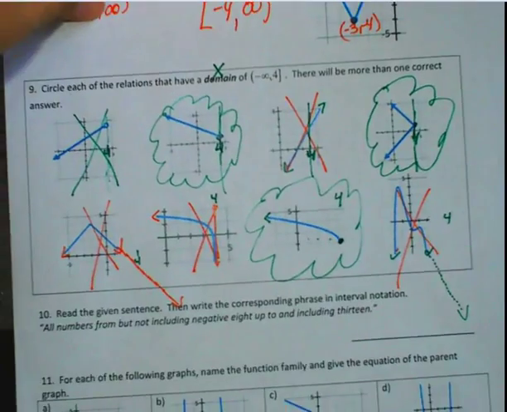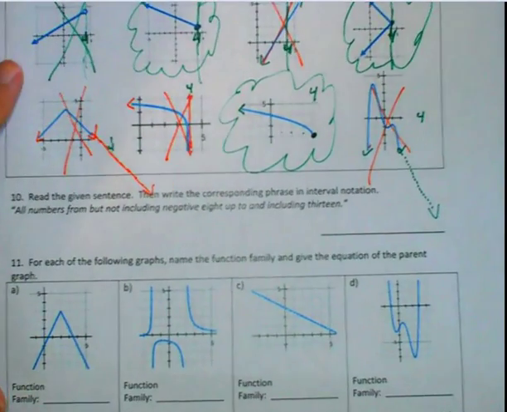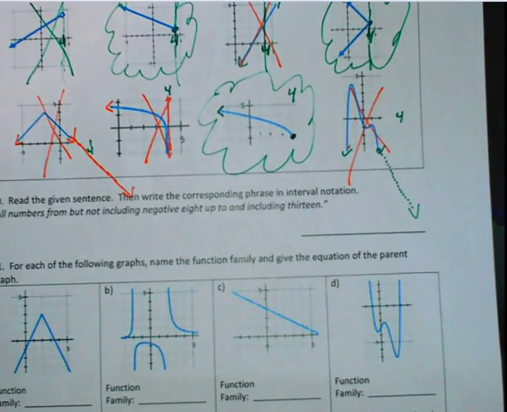All right, let's take a look at the next one. It said, read the given sentence, then write the corresponding phrase in interval notation. All numbers from but not including -8 up to and including 13.